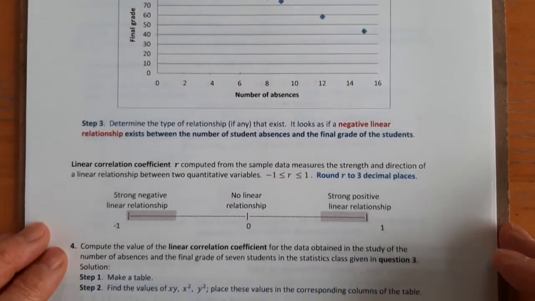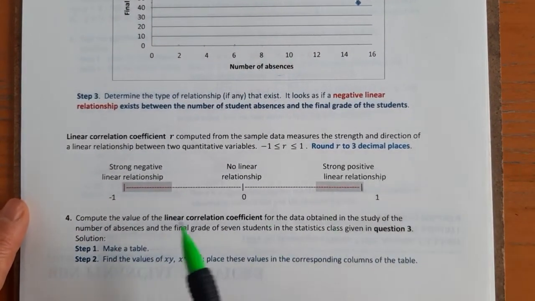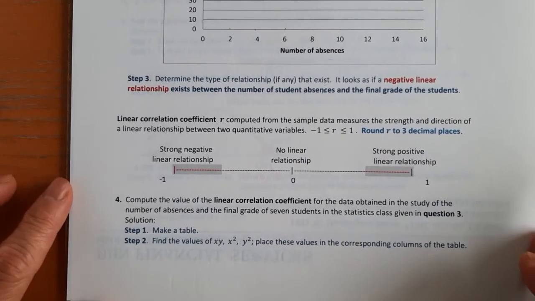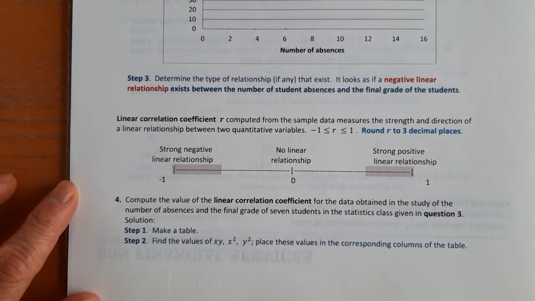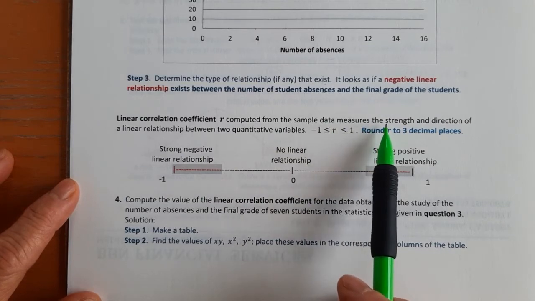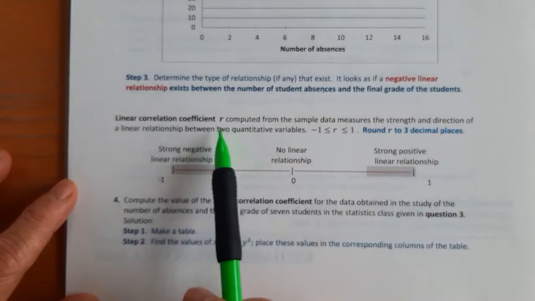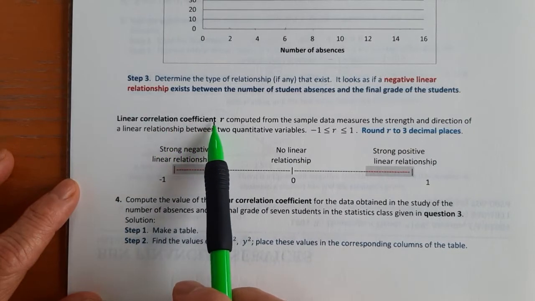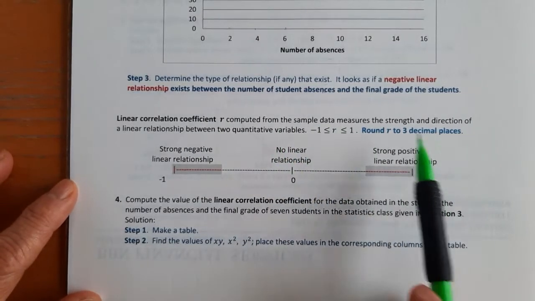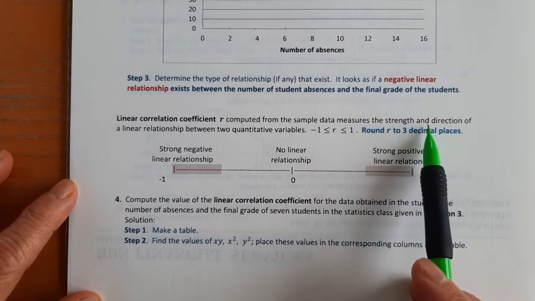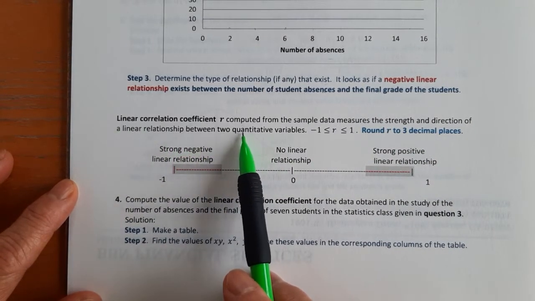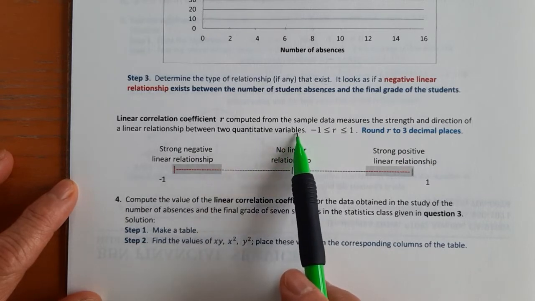The next one, the linear correlation coefficient R. R is computed from the sample data and measures the strength and the direction of the linear relationship between two quantitative variables.